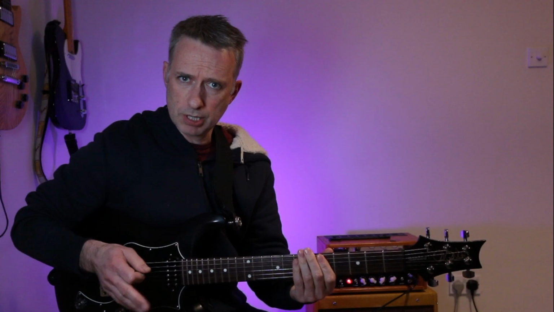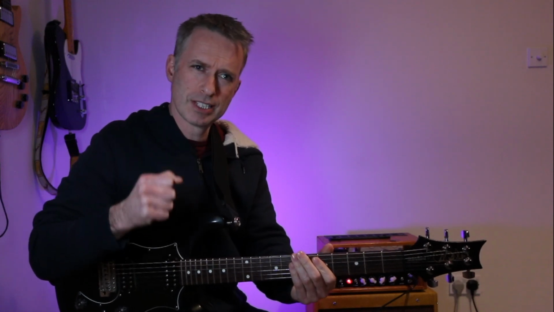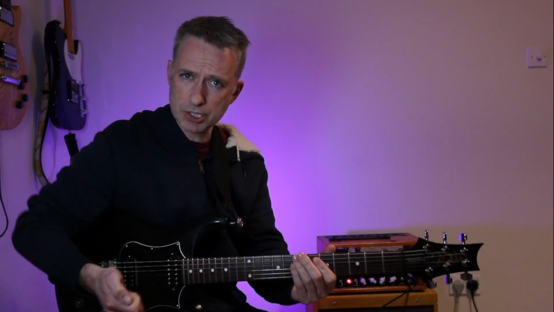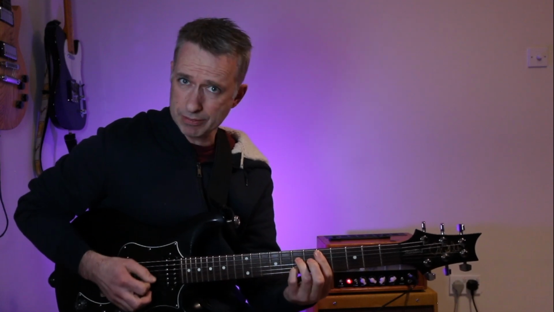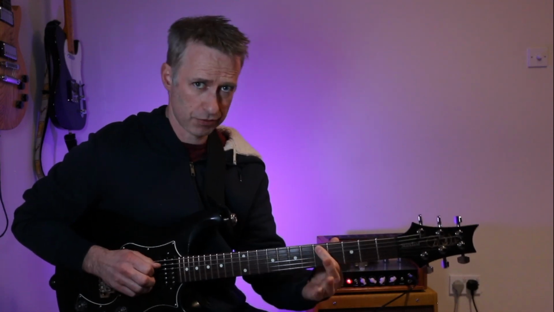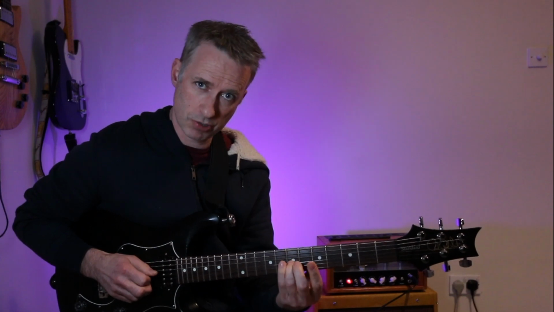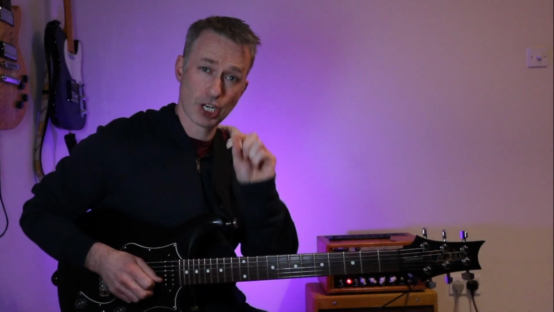So the other thing we could do is we could also highlight the root notes of the D chord when we change to that. So when I play the D or the D7, I accent this note, 5 on the A string or 7 on the G string. So see if you can hear the change to the D.